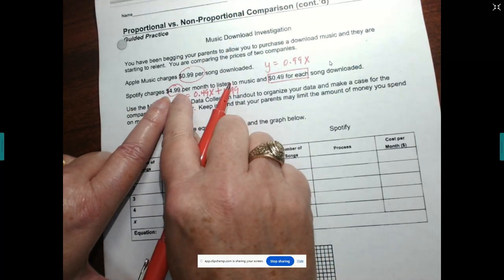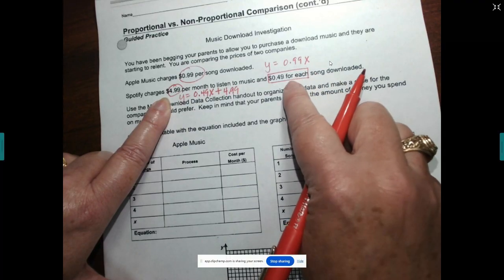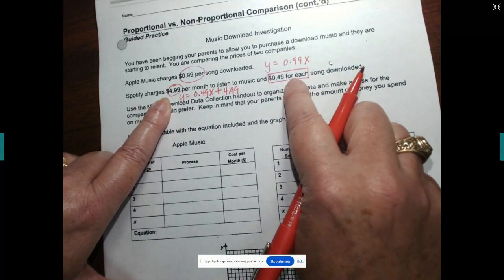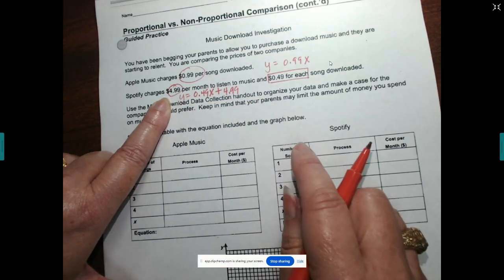So this is one time per month. This is per song, over and over and over again. So this is the rate of change. This is the one that's happening over and over again. It's the one that you attach to the variable.